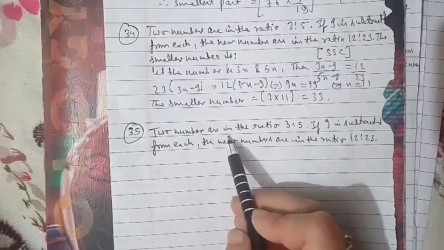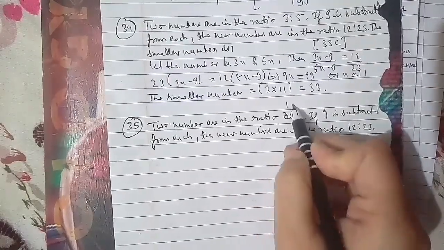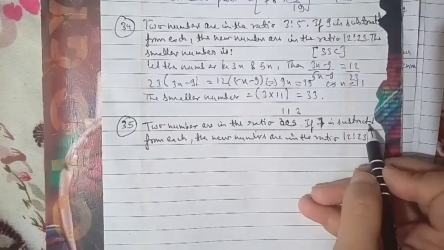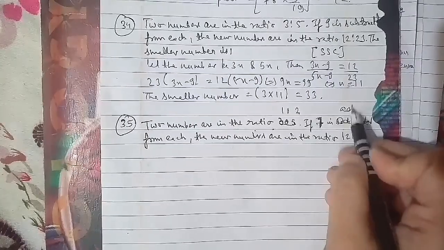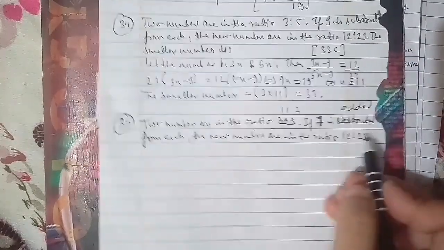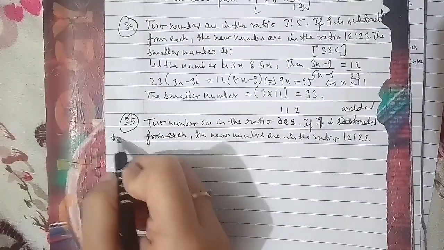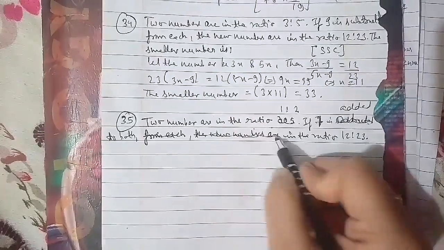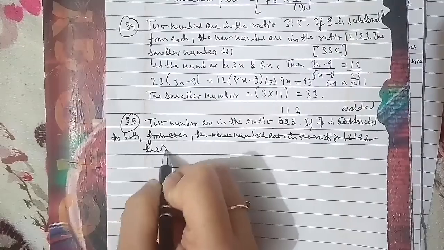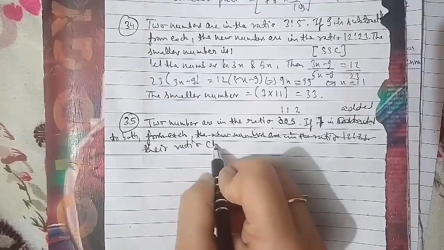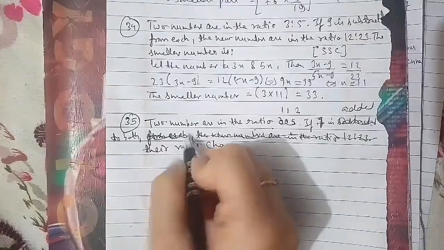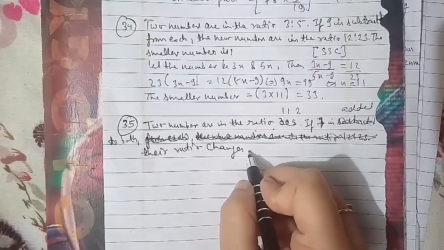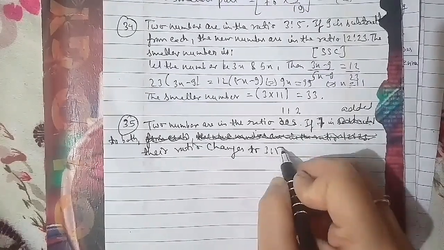Let's take two numbers in the ratio 1:2, and if 7 is added to both, their ratio changes to 3:5.